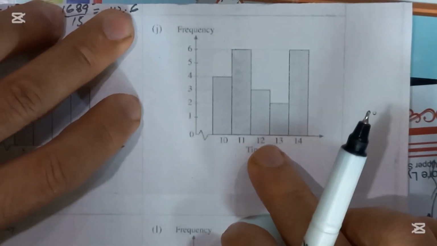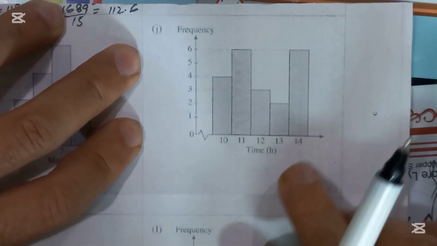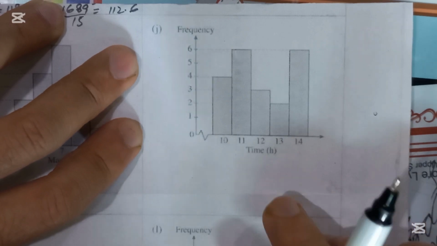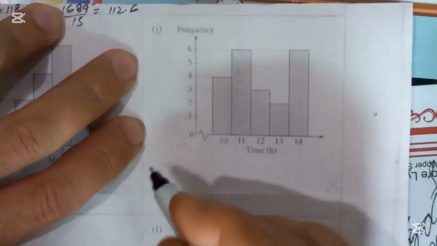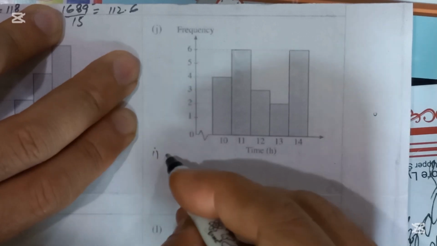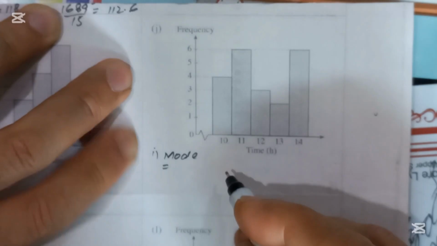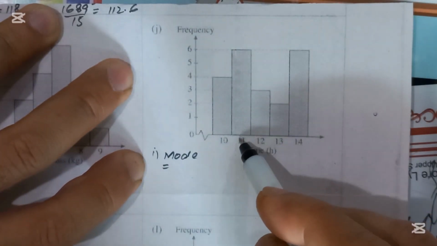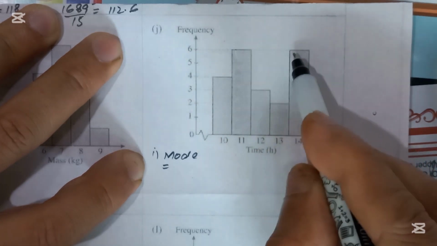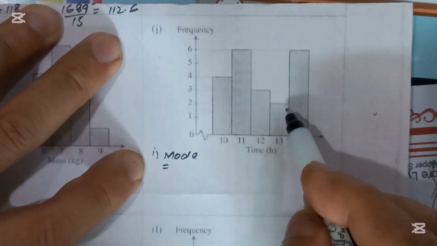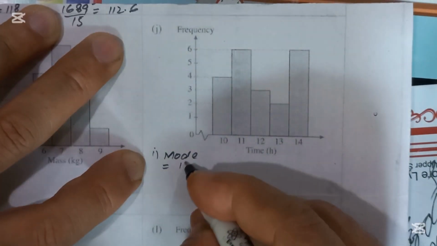Here is another kind of question, that is we are given a histogram and the requirement is mode, median and mean. So mode and median will be found by using the same method, that is mode is always the most frequent value. So here we can see the 11 and 14 bars are of the same height. These are greater as compared to the other values. So 11 and 14 both are mode.